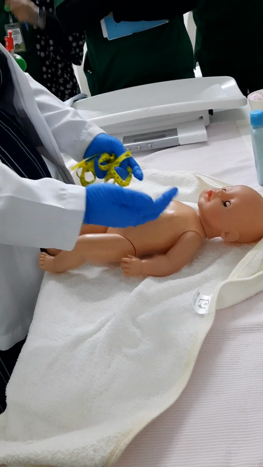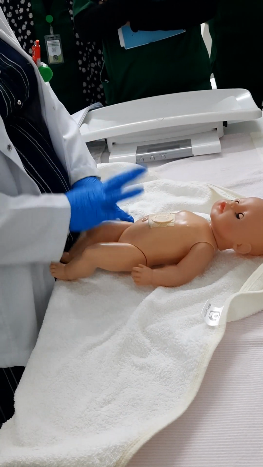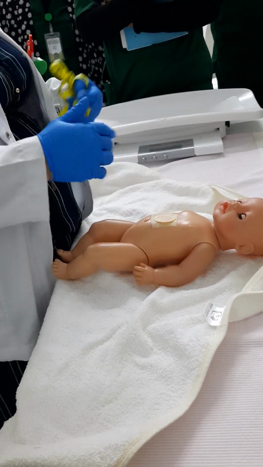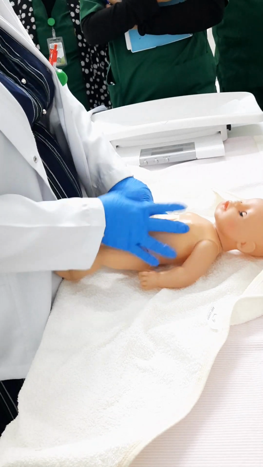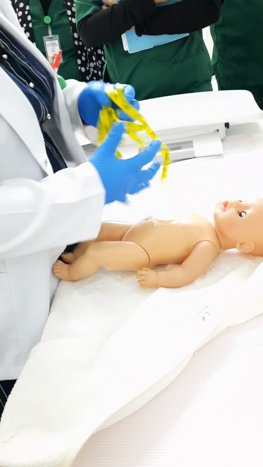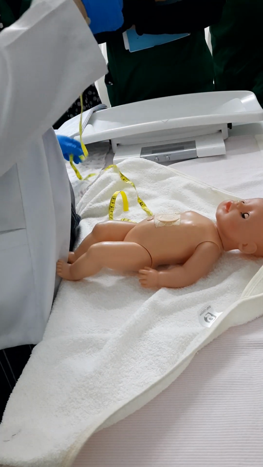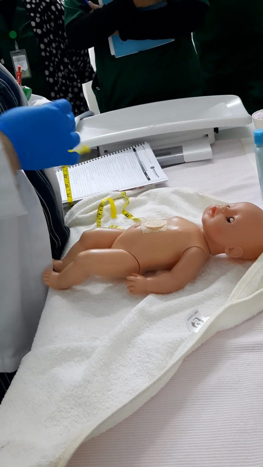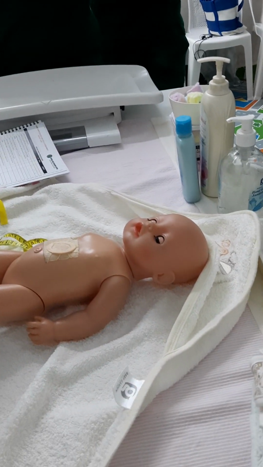Of course, if you undress the baby in the first procedure and then undress him all the way, he will become cold. So it is advisable to do the anthropometric measurement when you're done with your bathing and the baby is already undressed. Okay? Then you have to check the head circumference. What is the normal head circumference? We have 33 to 35. 33 to 35. Okay?